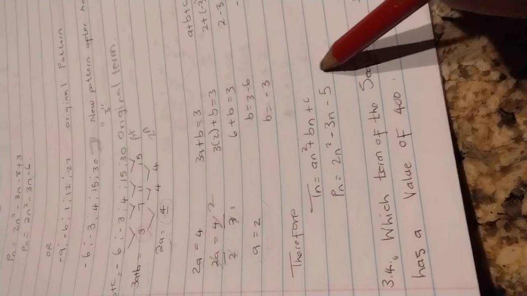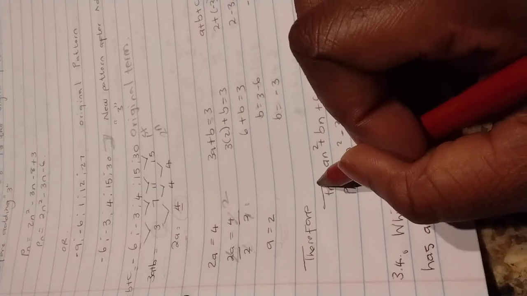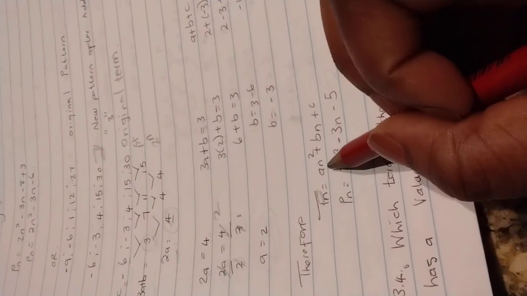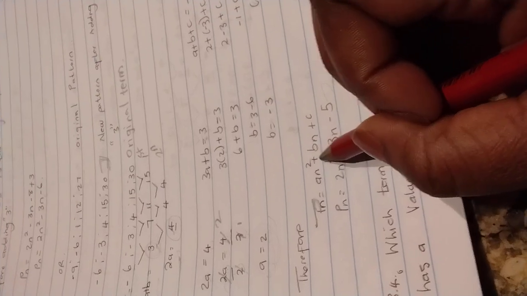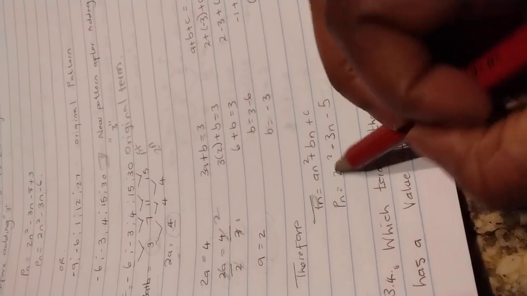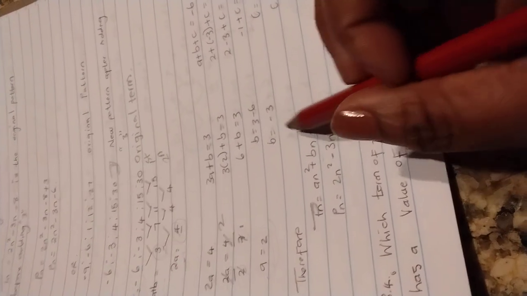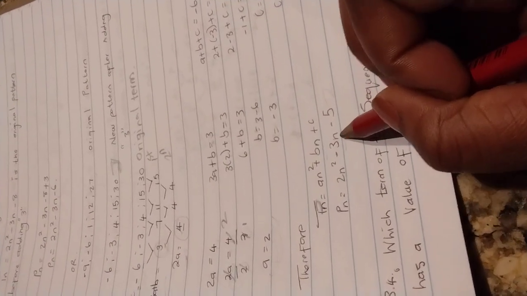So before you write your actual pattern of Pn, it's supposed to be Pn, because now we are working with P, not Tn. It changed. So Pn equals an squared plus bn plus c. You substitute your a, 2n squared, and our b, minus 3, and minus 5.